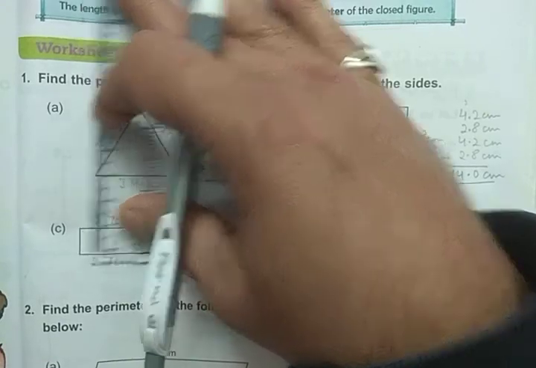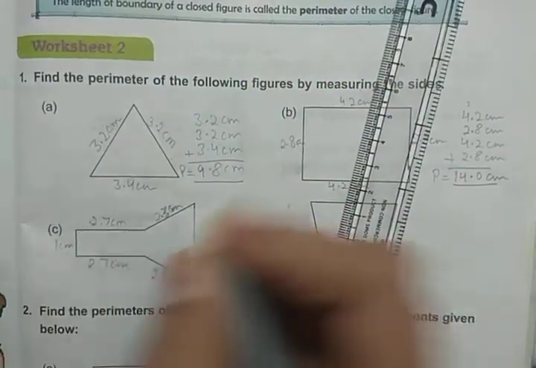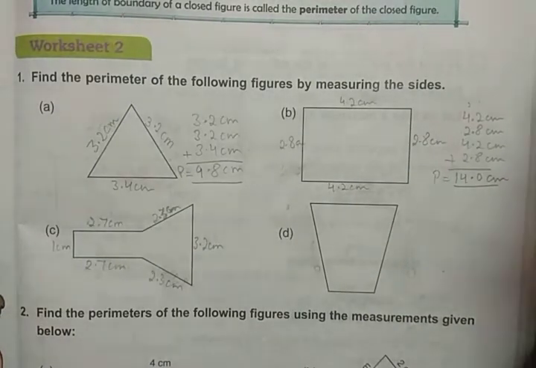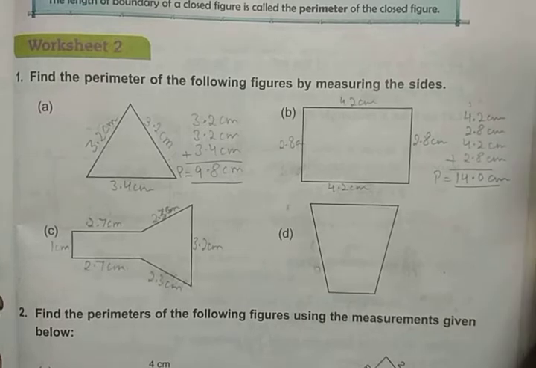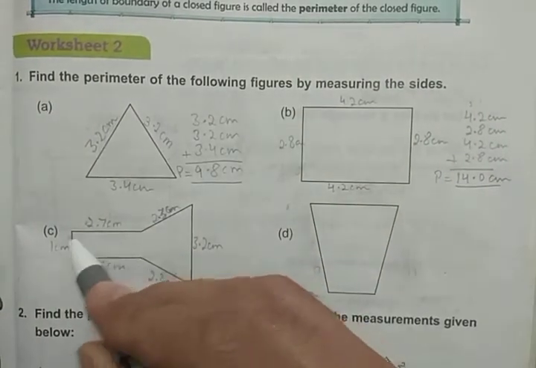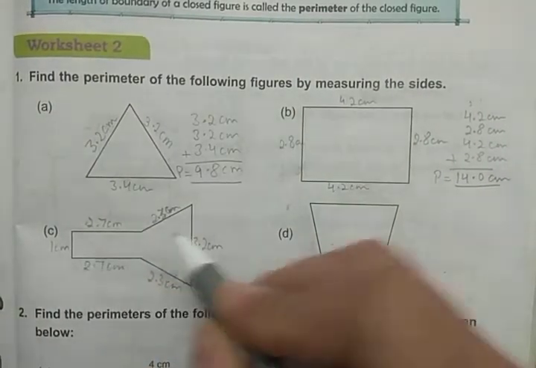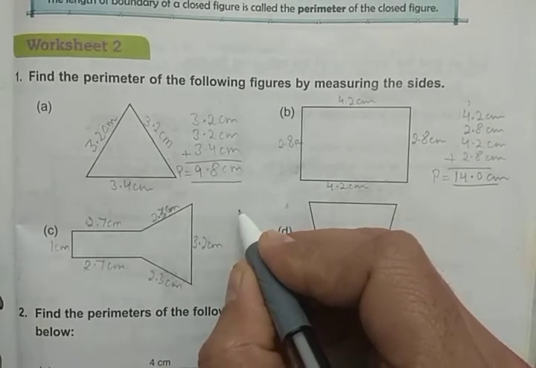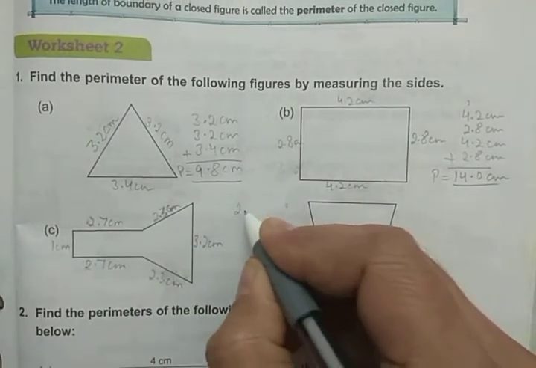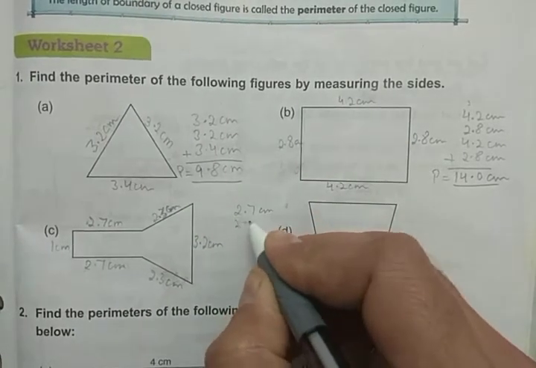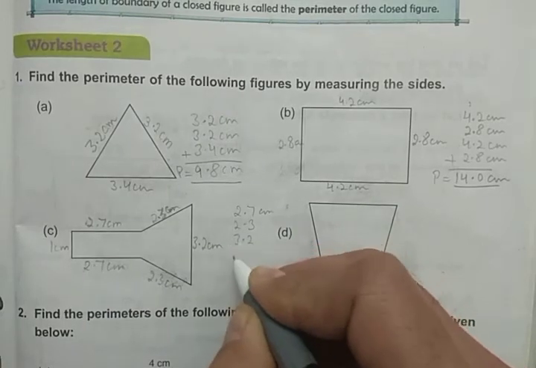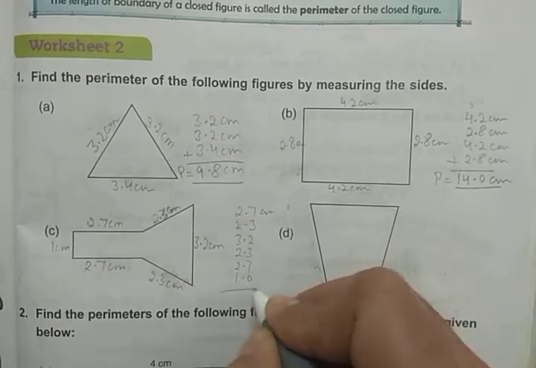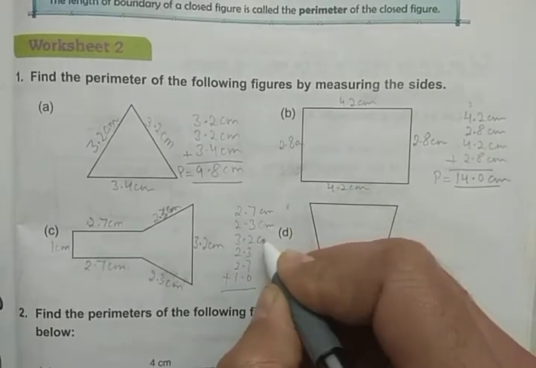You can see here what is its length. It is 1 centimeter. Now how can we find out the perimeter? What is perimeter? Perimeter is the length of a boundary. So to find out the length of boundary, what we have to do? We have to add all these sides. So add them. So start from here, 2.7 centimeter, then 2.3, 3.2, 2.3, 2.7 and 1 centimeter.